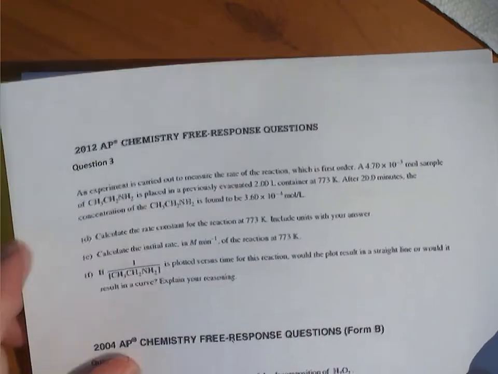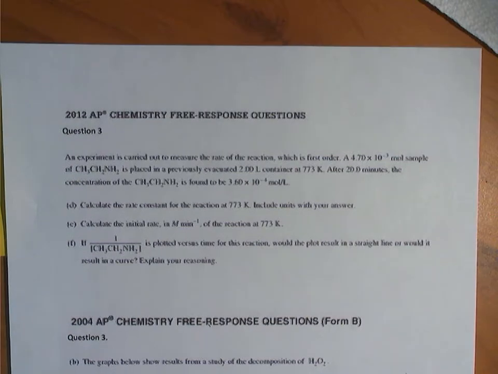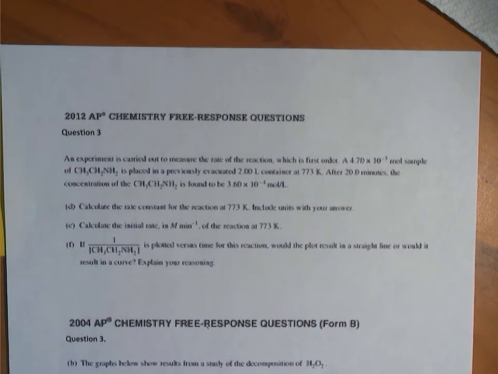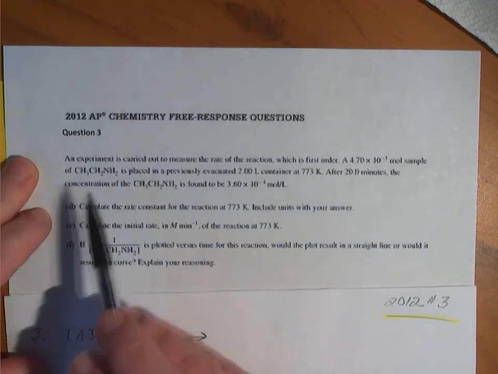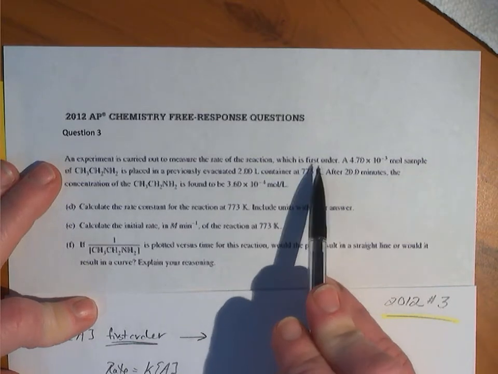Okay, here's a question from 2012. I know it's a little blurry, I'm sorry, it just didn't allow me to snip it very clearly. Okay, so going through this. First, it tells you right away it's first order.